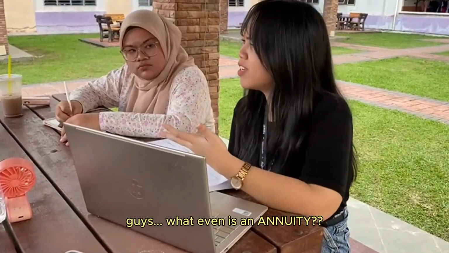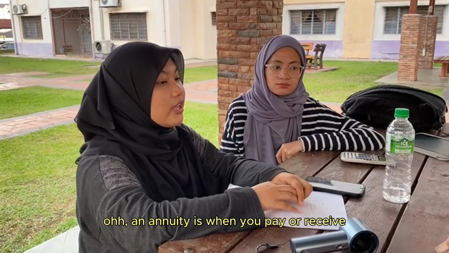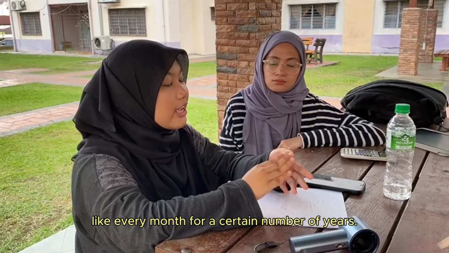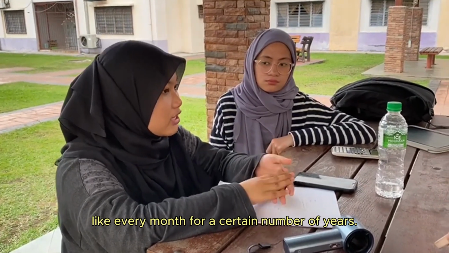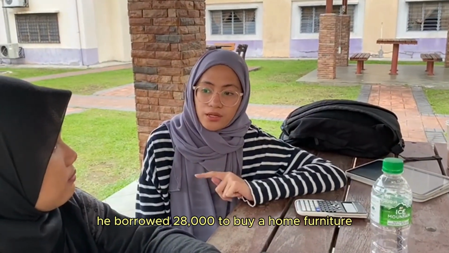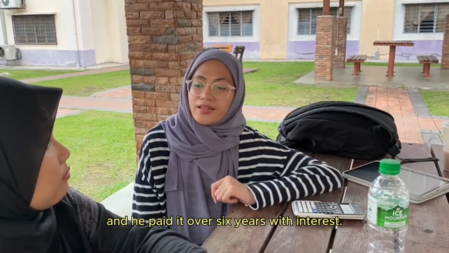Guys, what even is an annuity? I keep hearing that in class. Oh, an annuity is when you pay or receive the same amount of money regularly, like every month, for a certain number of years. Like my uncle Johan, he borrowed 28,000 to buy home furniture. And he paid it over 6 years with interest.